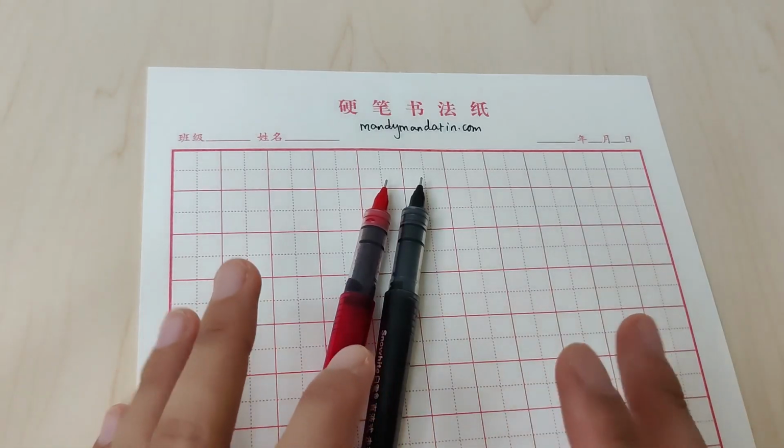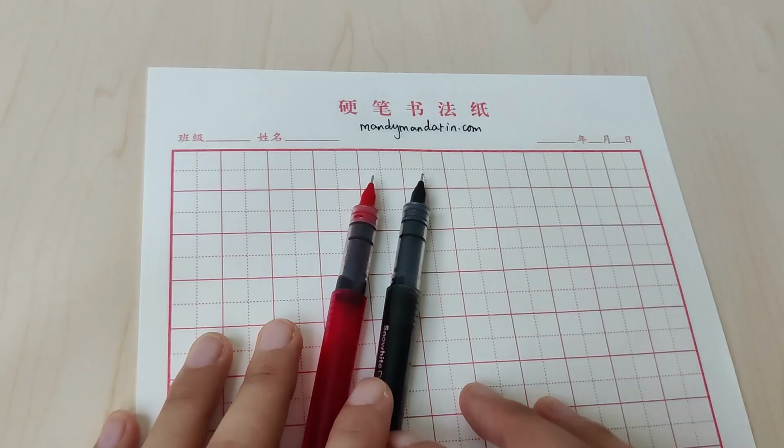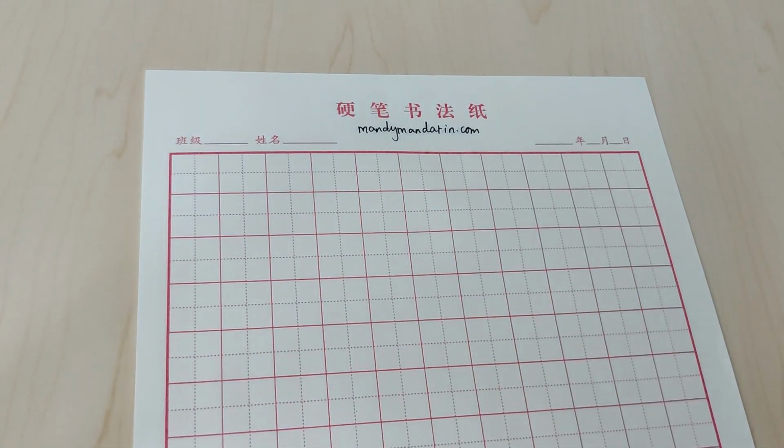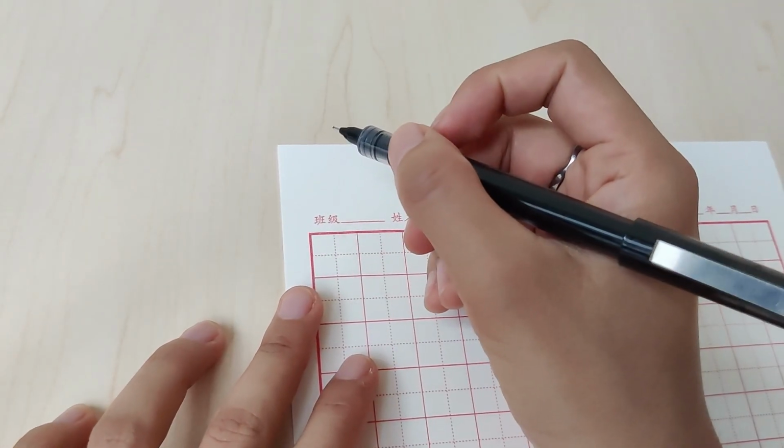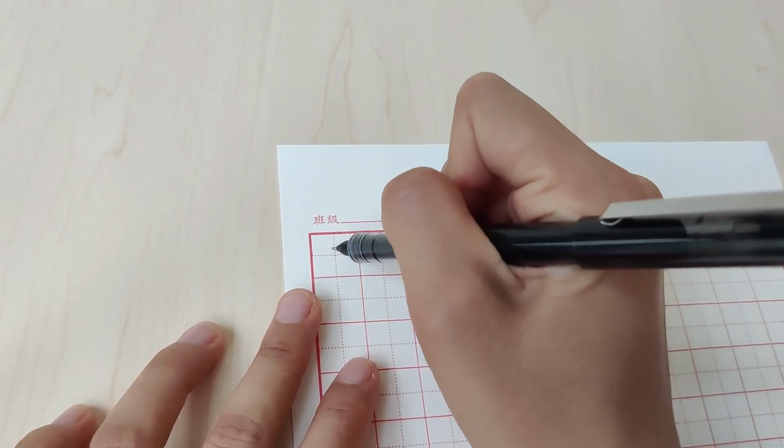In today's video, we're going to talk about the shell radical. Now let's get the 田字格 ready and the pens ready. First of all, let's take a look at the shell character, 贝. It's pretty simple.